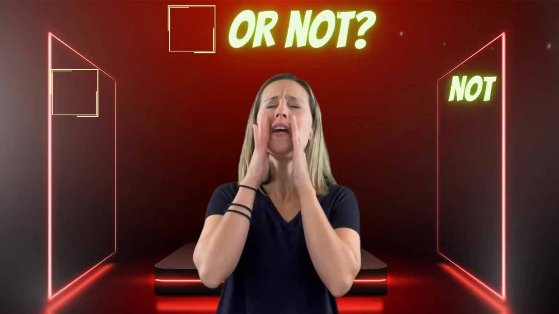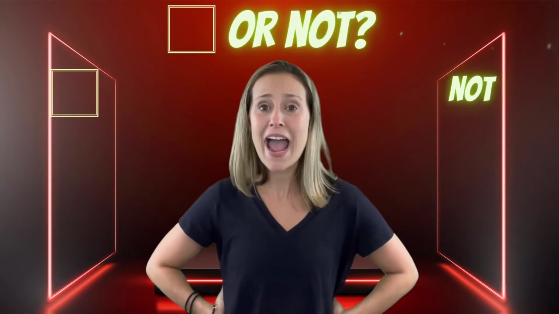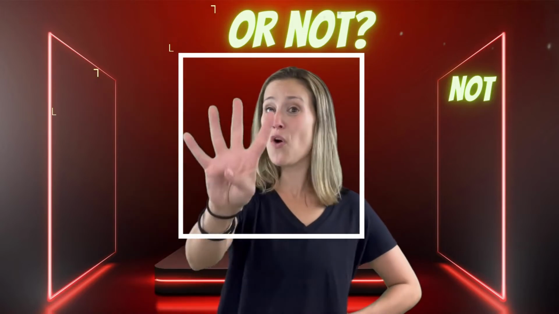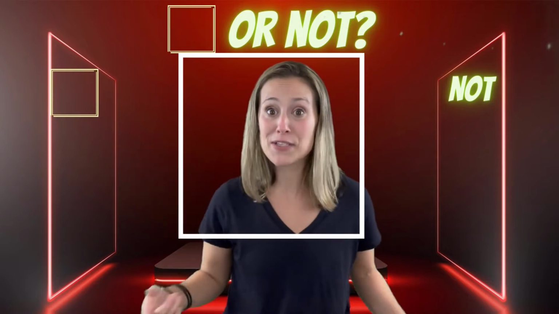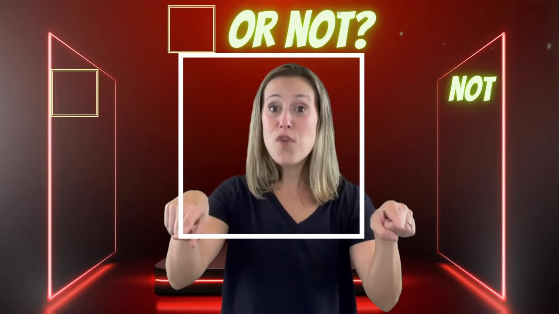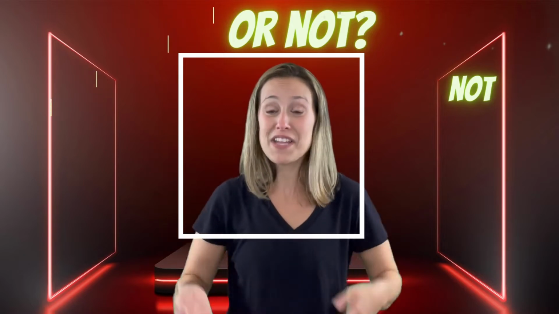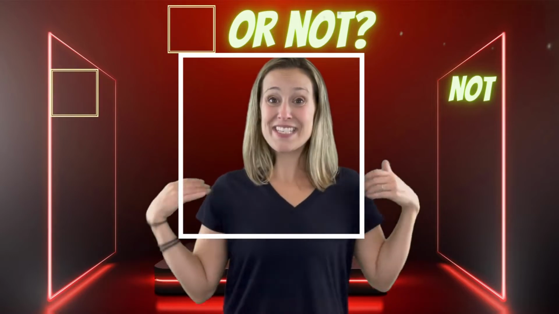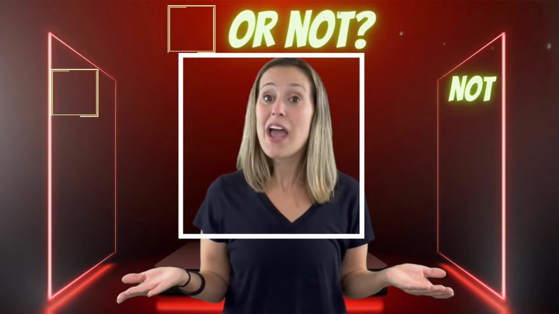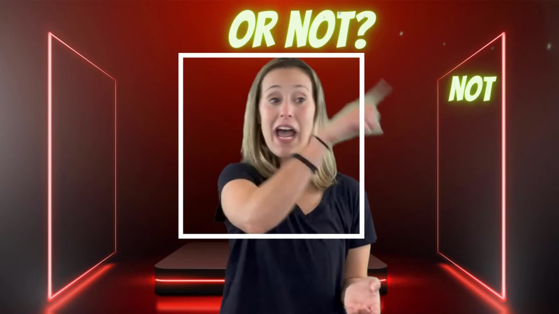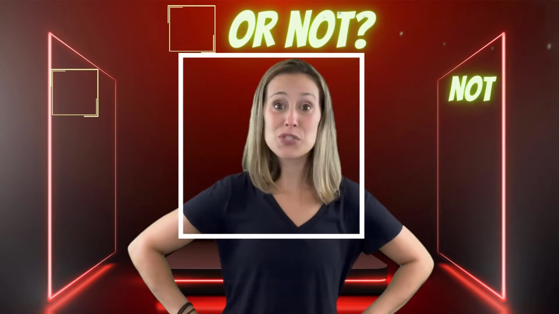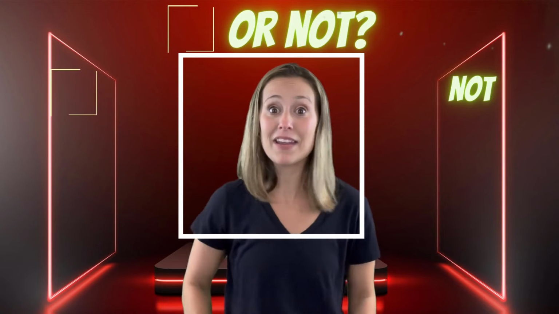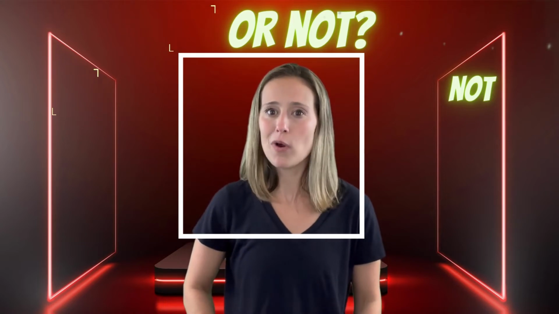Let's do it! First of all, a square has 1, 2, 3, 4 sides. That is 4 sides. It also has 1, 2, 3, 4 corners. 4 sides and 4 corners. And not just any sides, all the sides are the same. Some shapes have 4 sides and 4 corners, but the sides are different lengths. If you see a square, it's gonna be all the same sides, all the same length. Let's see if we can find some squares.